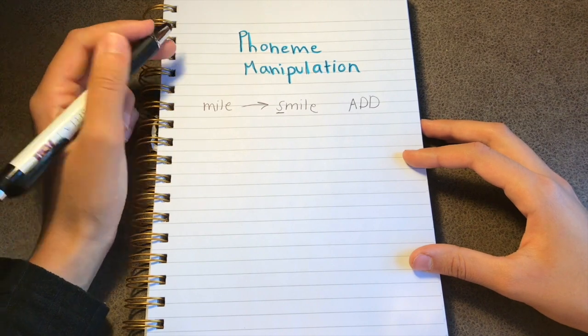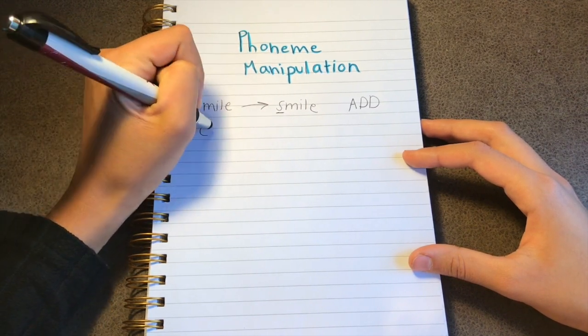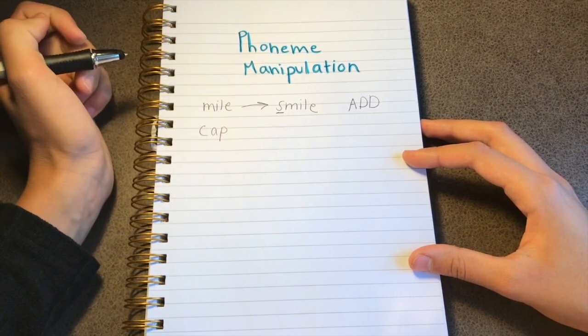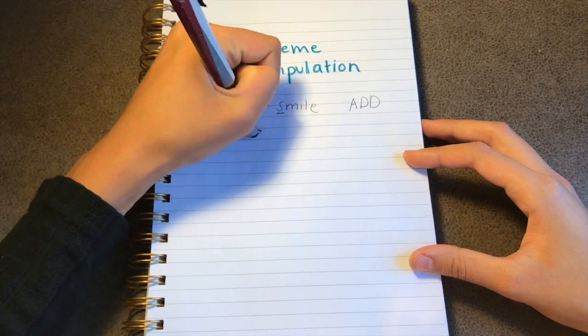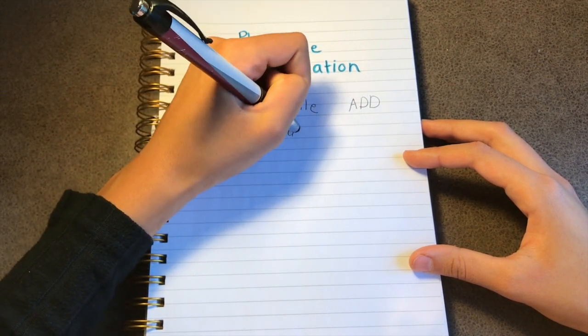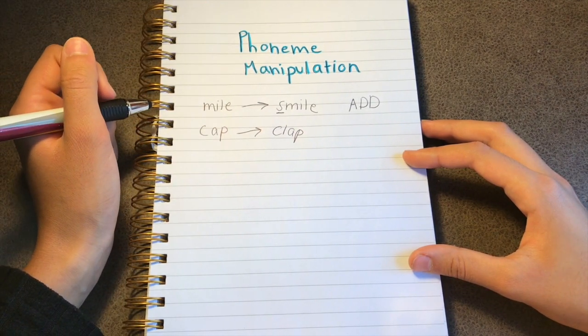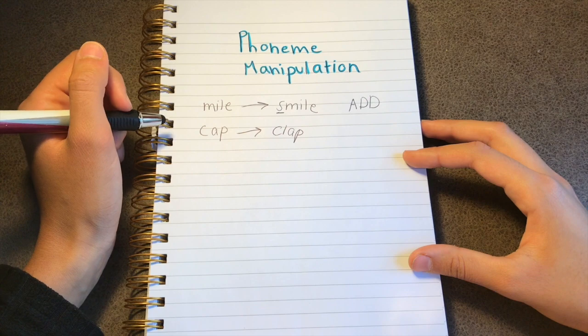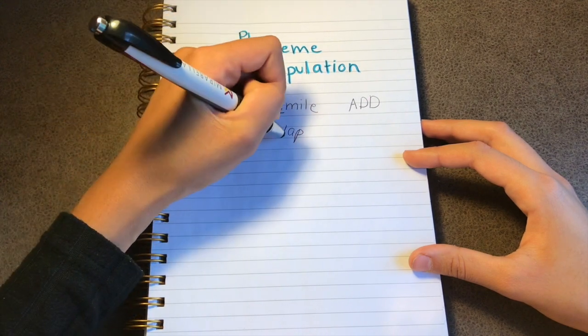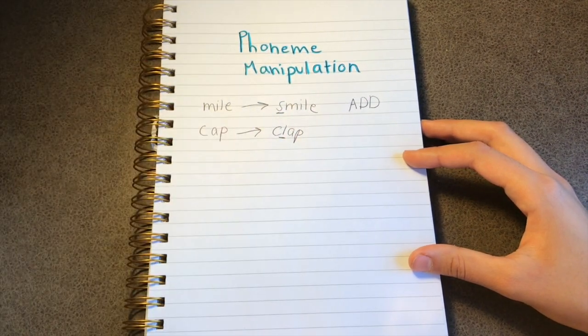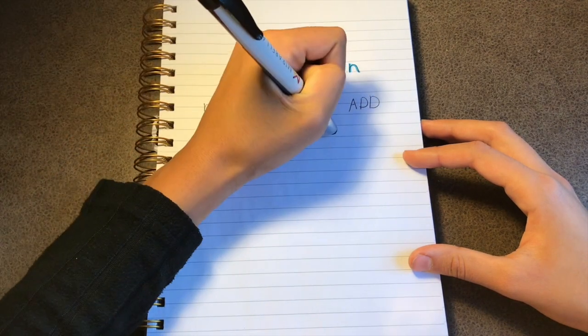Great job. Our next word is cap. Cap became clap. What did I do here? That's right, I added a phoneme. Do you know which one? That's right, the L sound. So cap became clap.